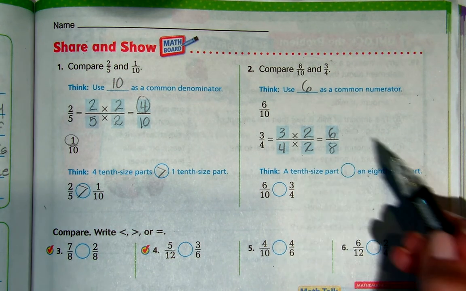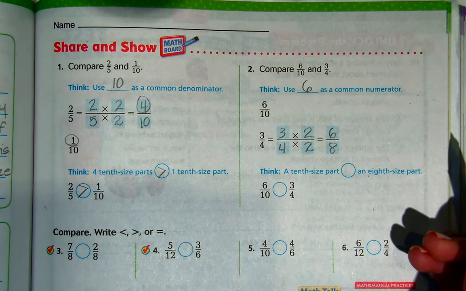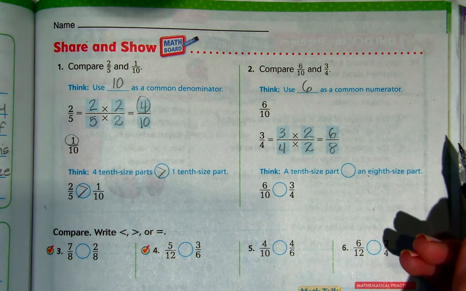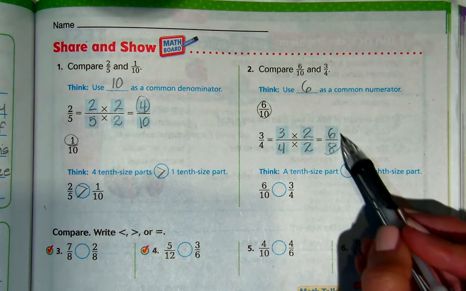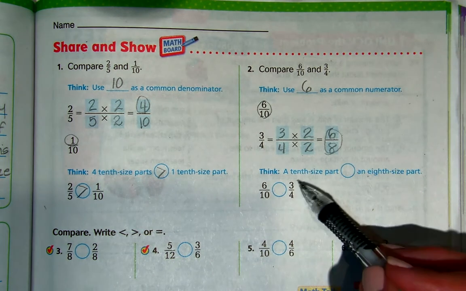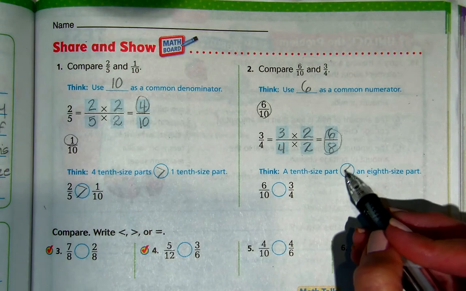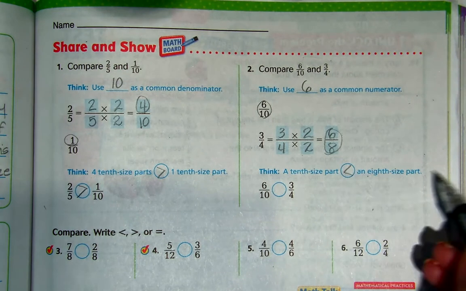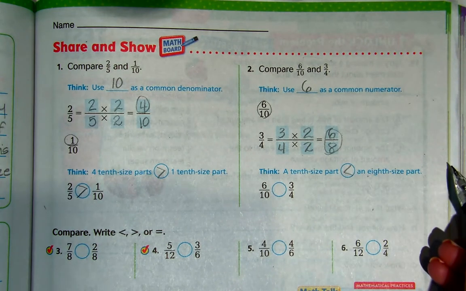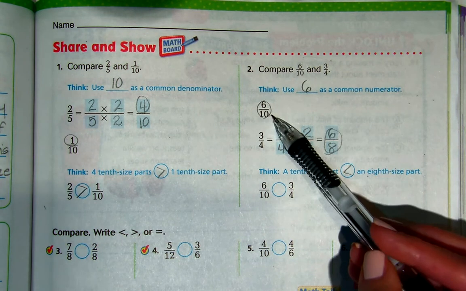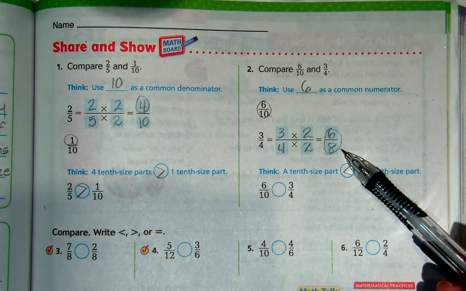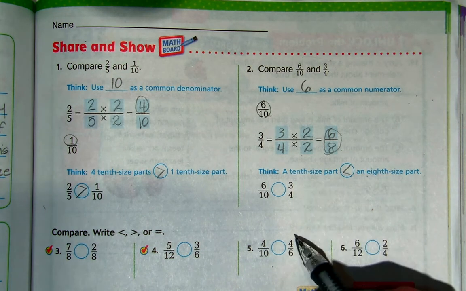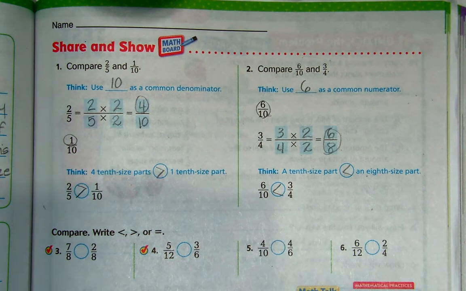And now what I'm doing is comparing 6/10 and 6/8. And I know that a 10th size part is less than an 8th size part. So think about this. If I have a pizza and I divide it into 10 slices, those slices are going to be smaller than if I just divide it into 8 slices. So 6/10 is less than 3/4.